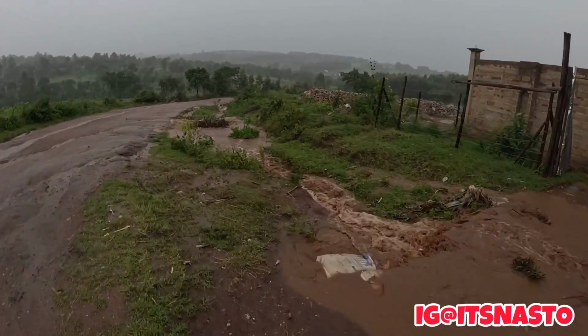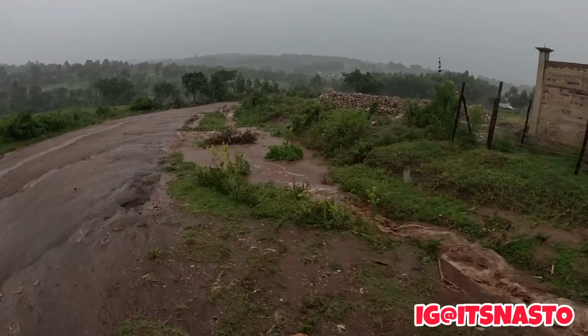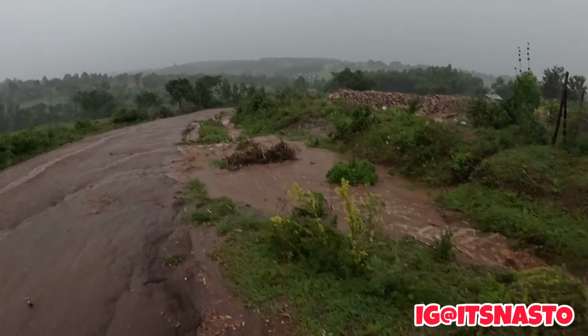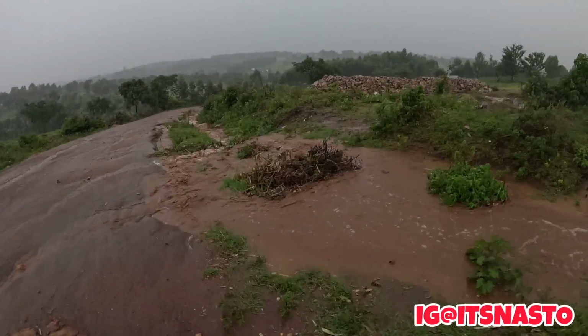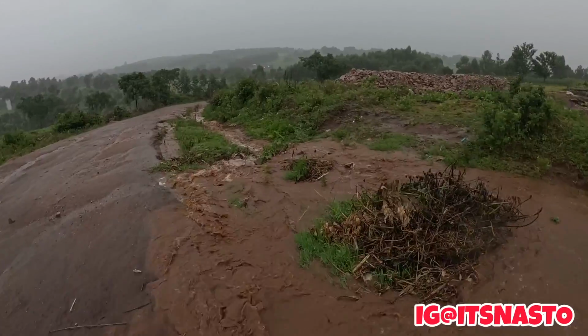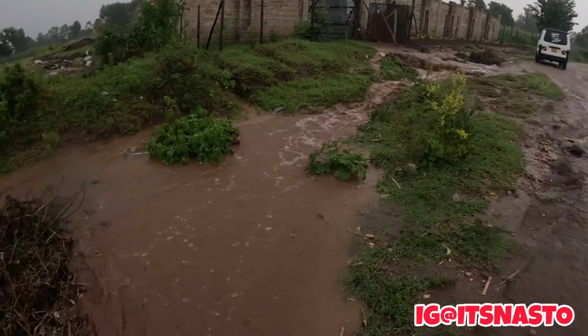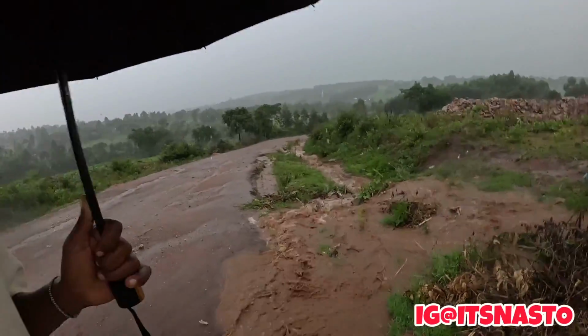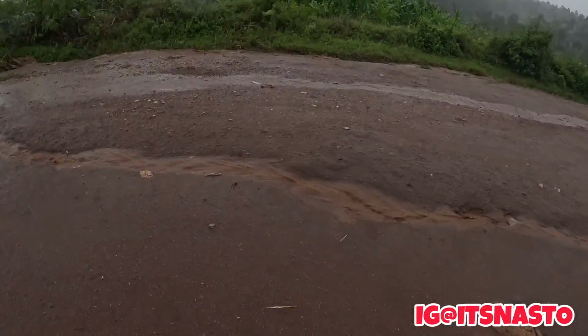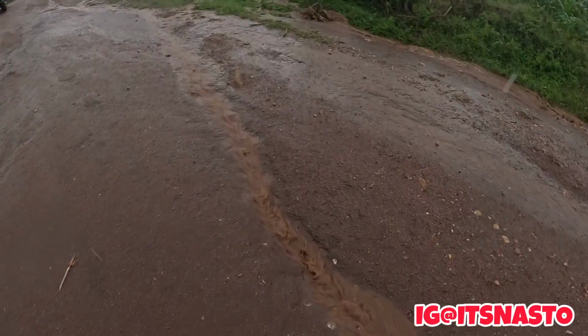Just look at my neighbor's place. Wow. It's like an ocean. Just see. So this is how poorly managed our roads are. They don't have culverts, they don't have drainage systems, so it's even in the middle of the road. Water is trying to find a way.